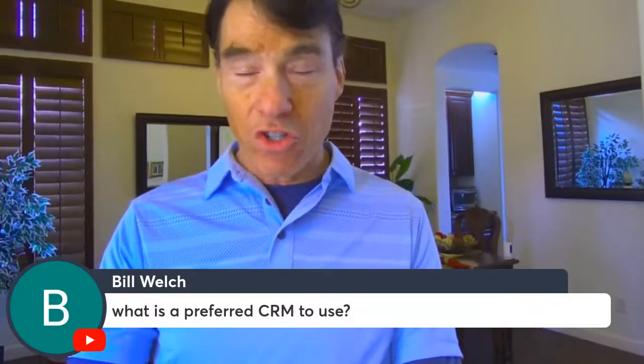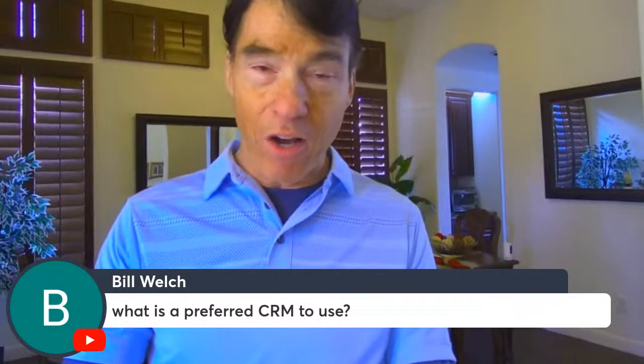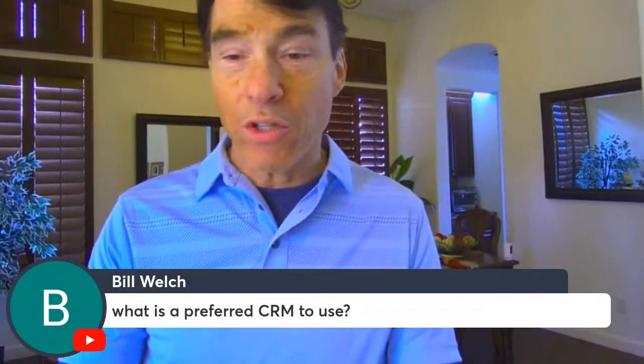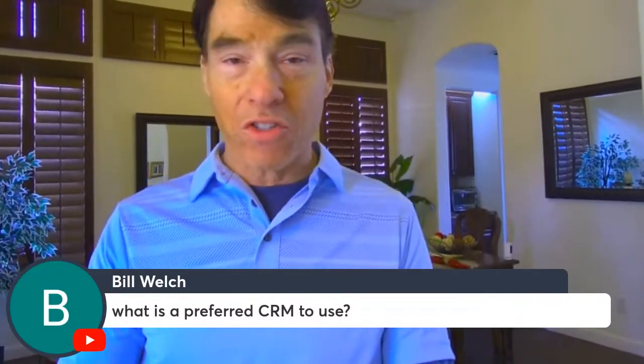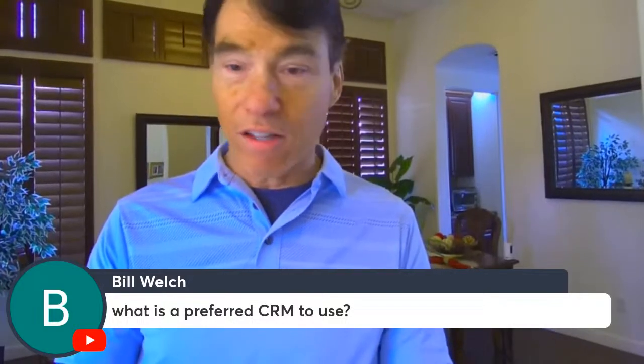We actually use a version of RealFlow is what we're using right now. We have used other ones. We used PropStream for a while. We use other ones too, but right now we're using RealFlow and we like it. We like it a lot.